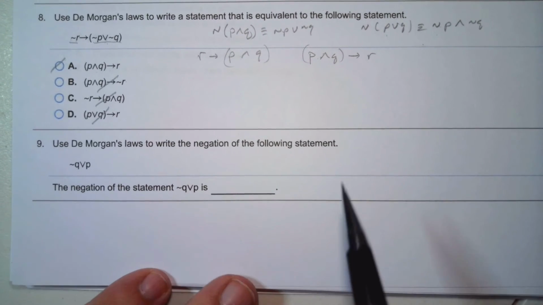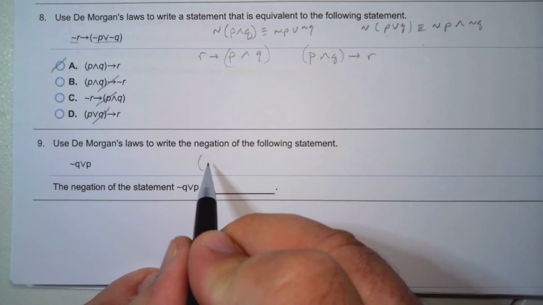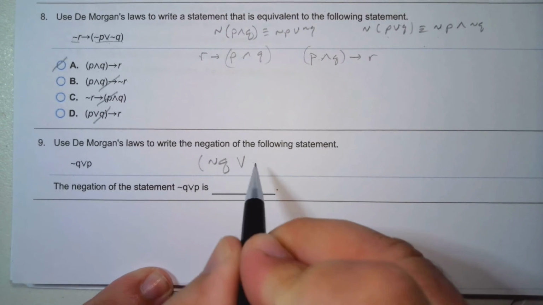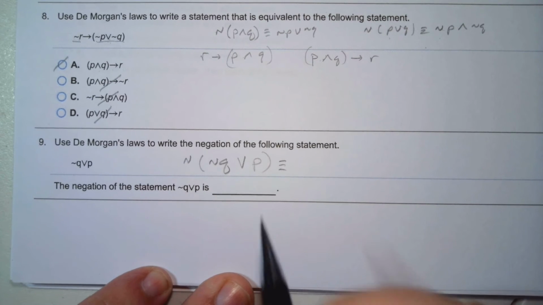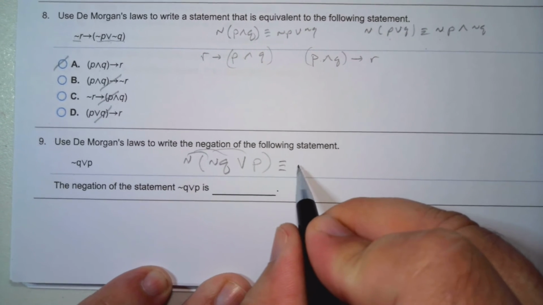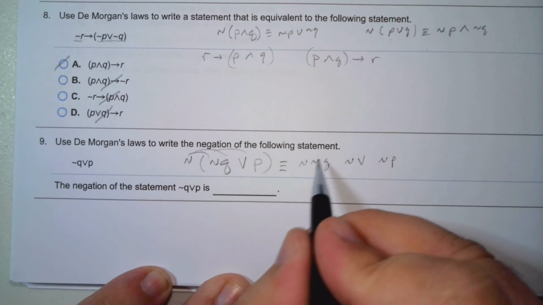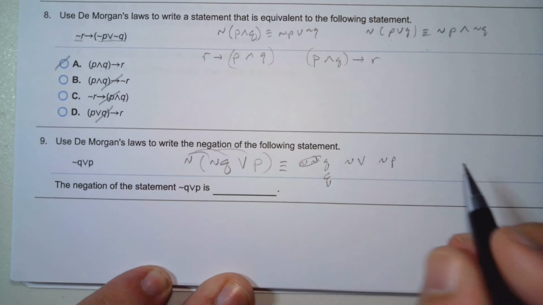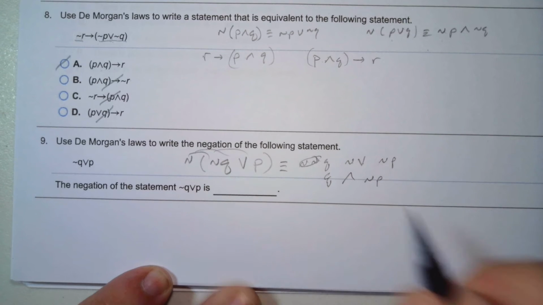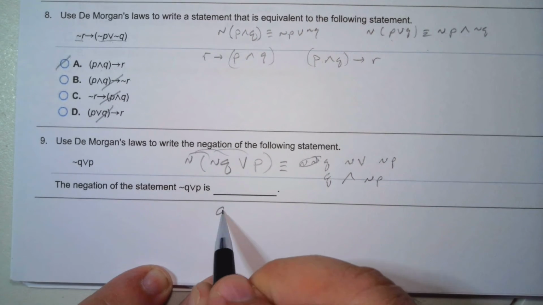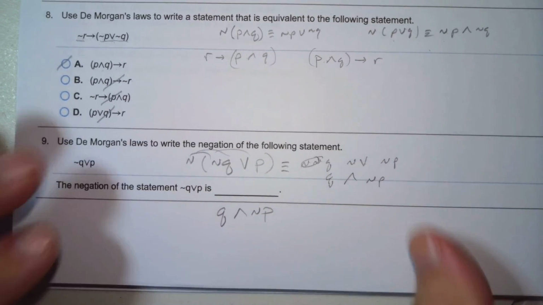Use De Morgan's law to rewrite the negation of the following. So this is our statement: not Q or P. If we negate that entire statement, then we distribute. So not Q, not or, not P. So those cancel, so we have Q. Not or becomes and, not P. So it's Q and not P.